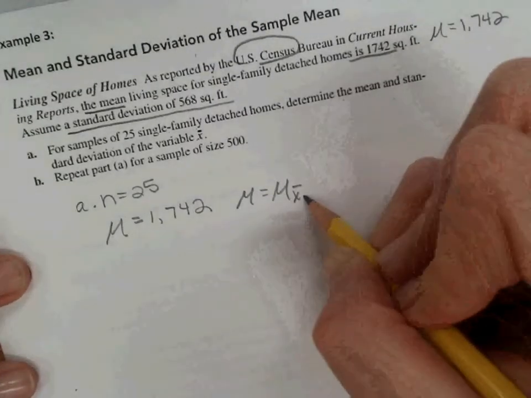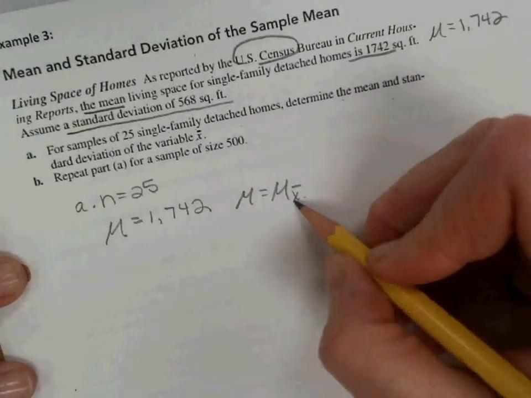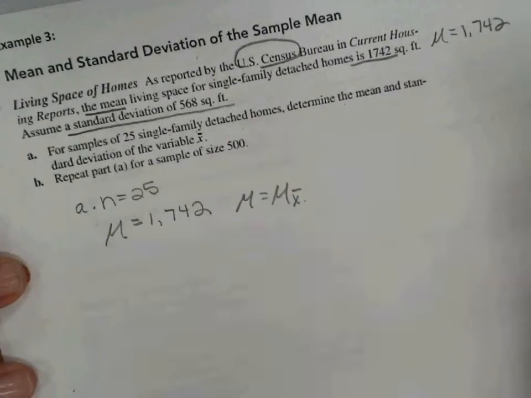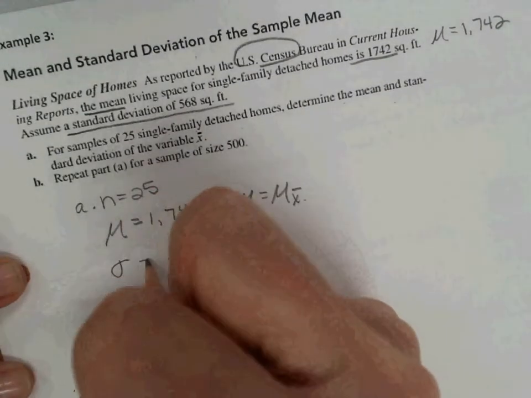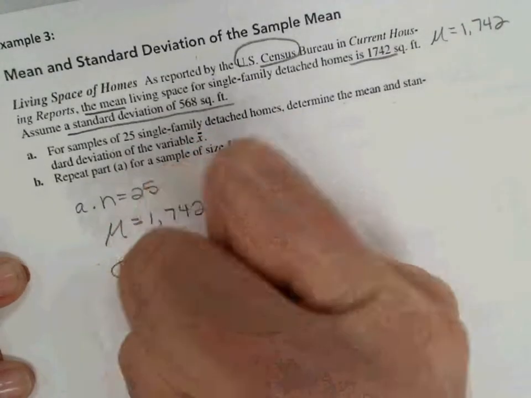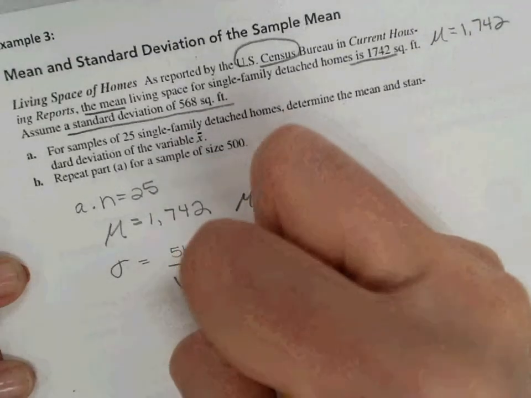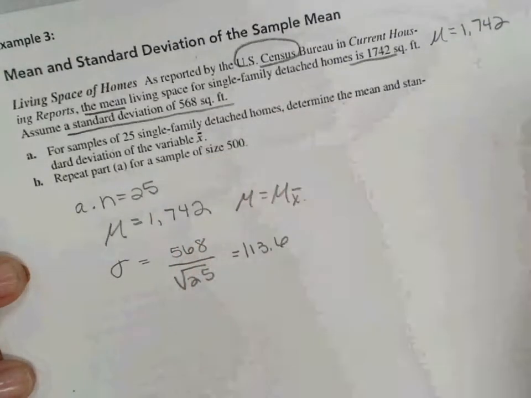That's when we have all possible samples of size 25; it's going to equal our population mean. Then for our standard deviation, we take our 568 square feet and divide it by the square root of 25, and we get 113.6.